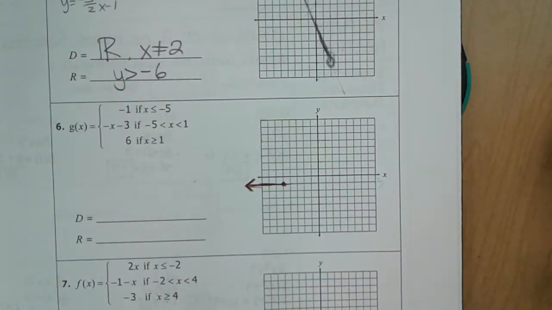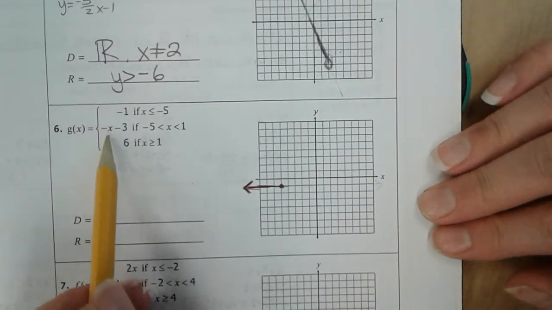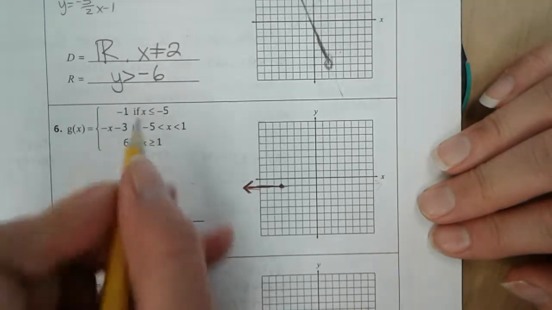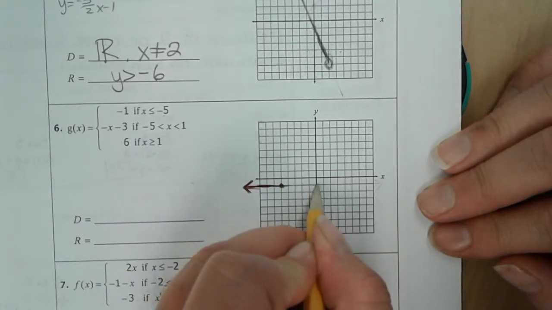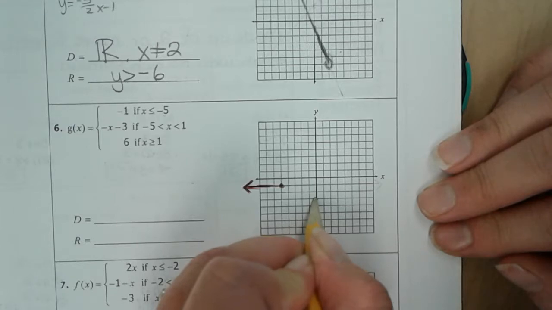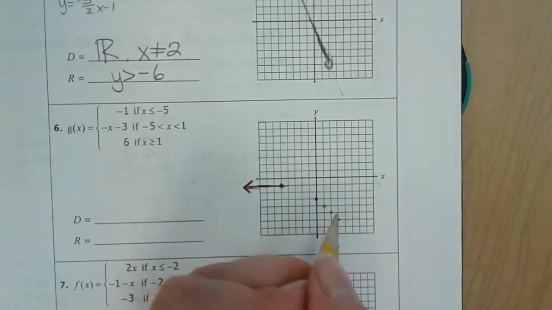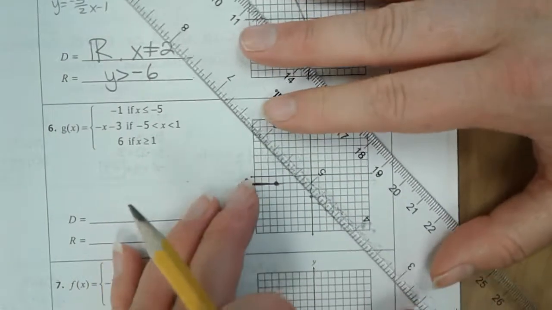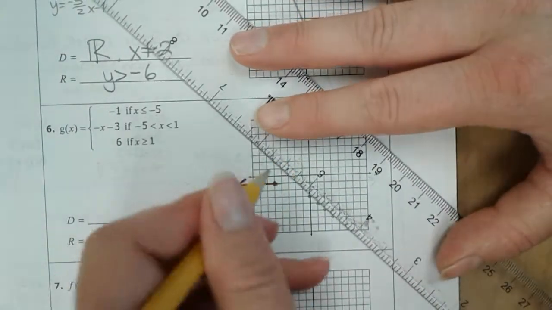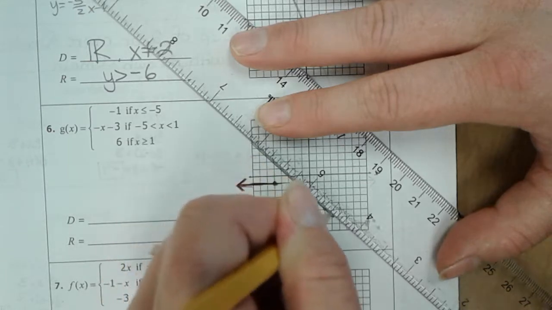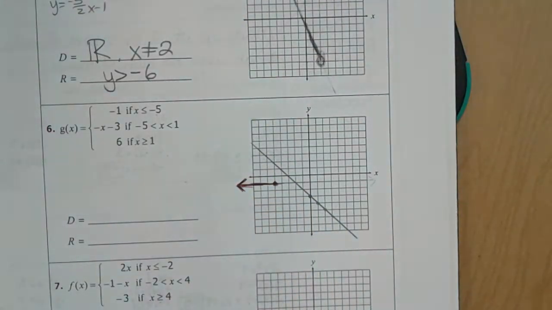All right, now let's take a look at the next line. So the next line is -x minus 3. So that has a -3 intercept. And it has a slope of -1, down 1 over 1, down 1 over 1. So we graph that line. And again, we want to keep this line from x is greater than -5 and less than 1.